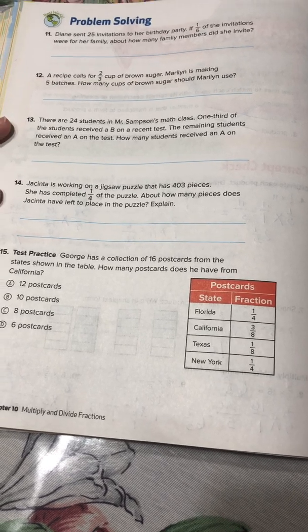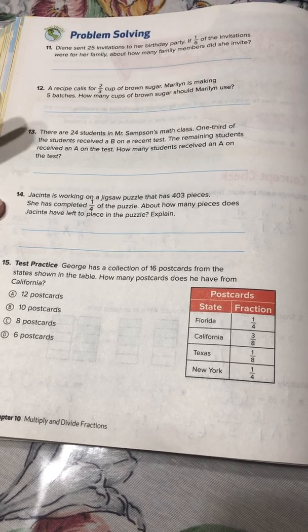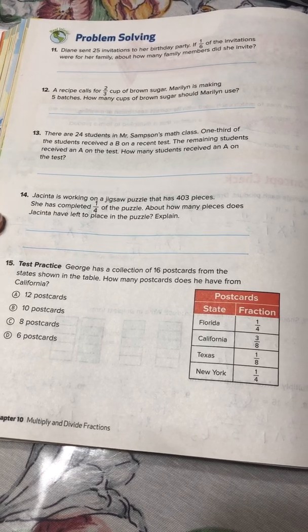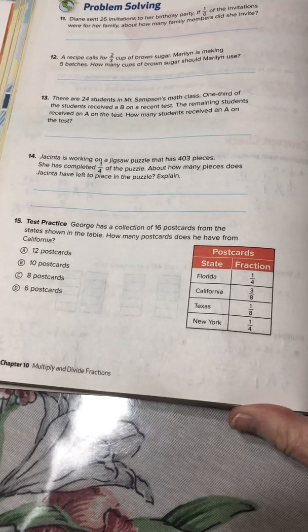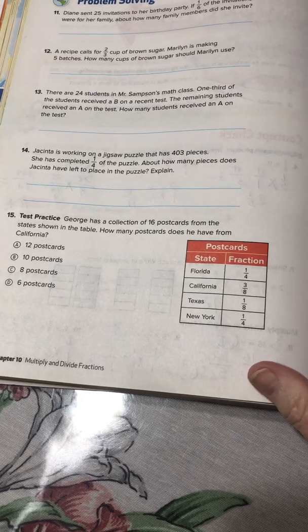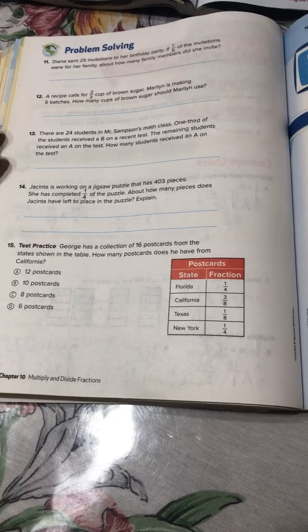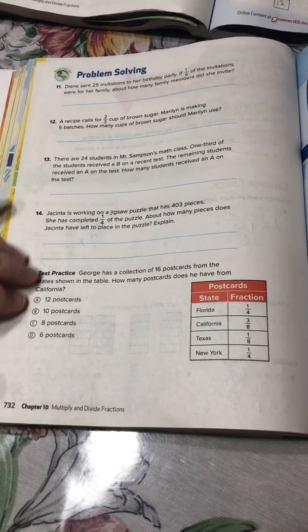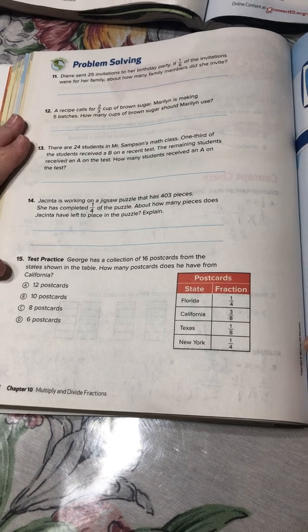You want to be extra careful with 13 and 14. 13 and 14 are both two-step problems. You can cancel on one step on number 13. You cannot cancel on number 14. Number 15 is a one-step problem, and you can cancel when you're working this one. So be very careful. Remember, 13 and 14 are two-step problems. When you finish doing page 732, be sure to put it in your assessment folder.